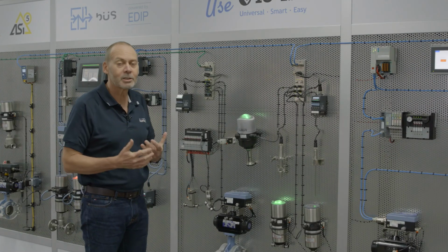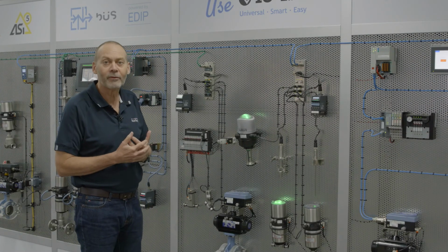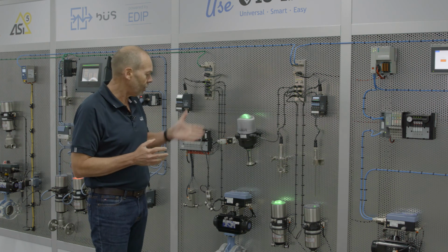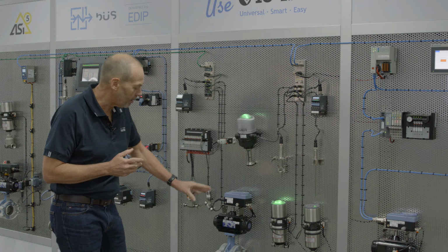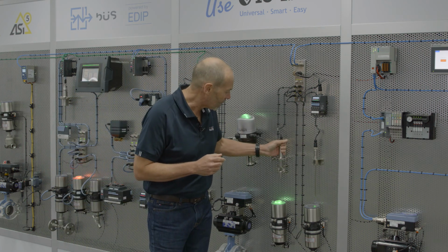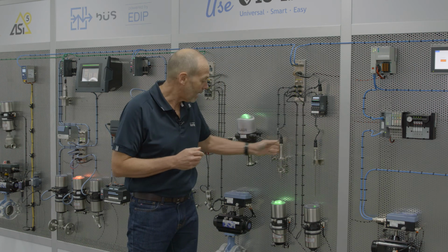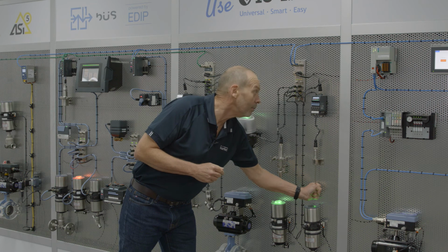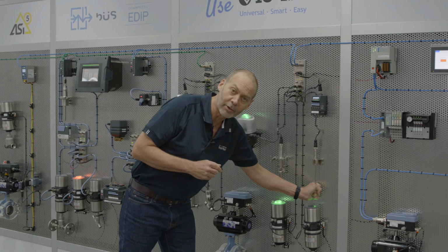Thanks, Nelson. As you can see, it's quite easy to integrate and there's quite a lot of information available in any IO-Link network. As well as valves and modulating control, we can also do sensors, and we're showing examples here of a pressure sensor and also a temperature sensor, which I can wrap my hands around and you'll see in the main system that the temperature is increasing.